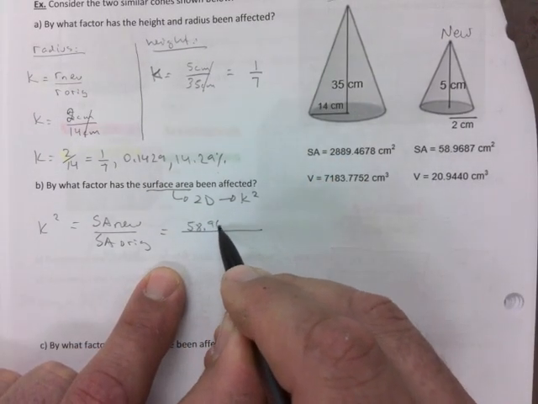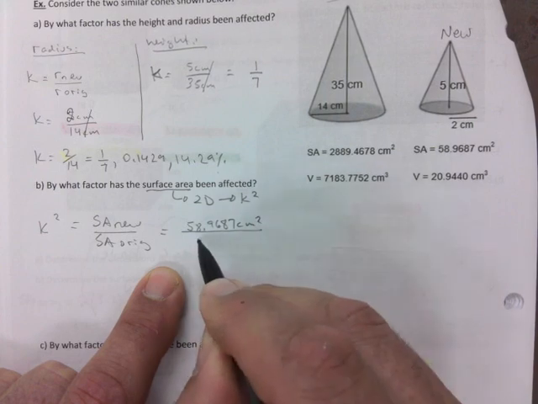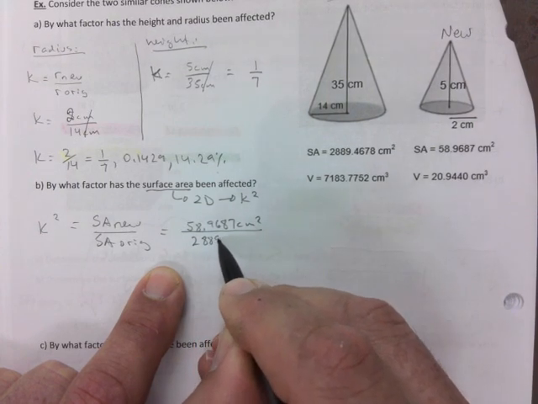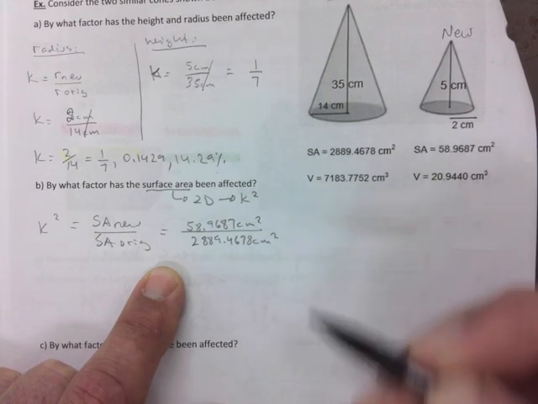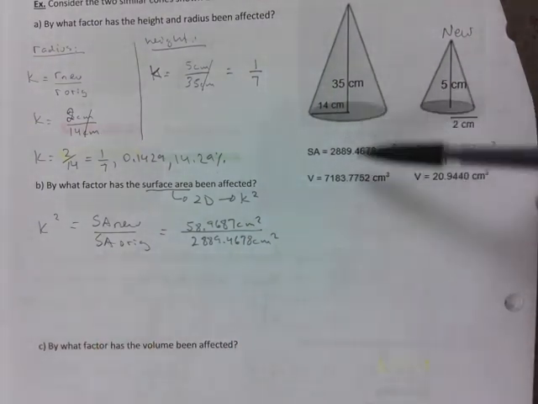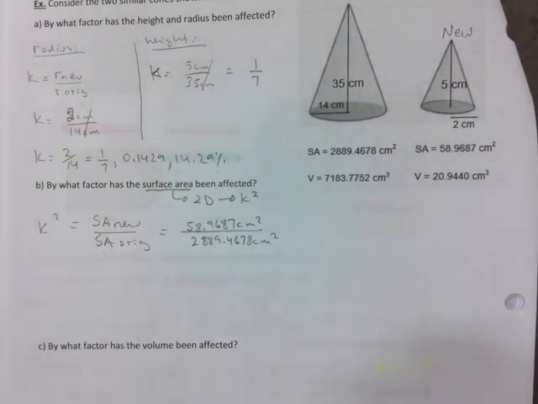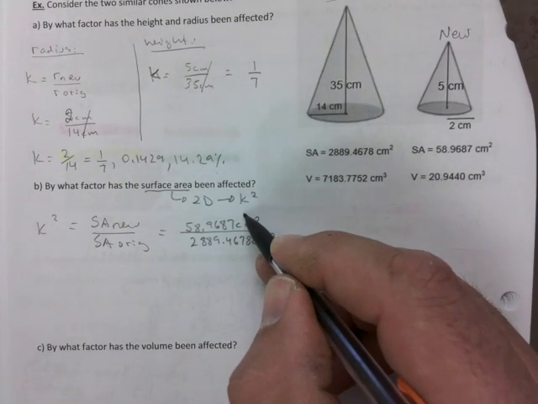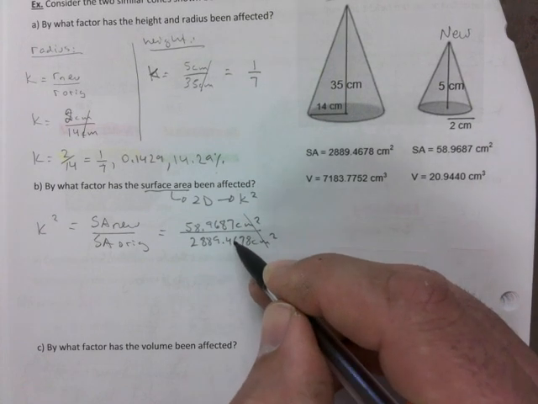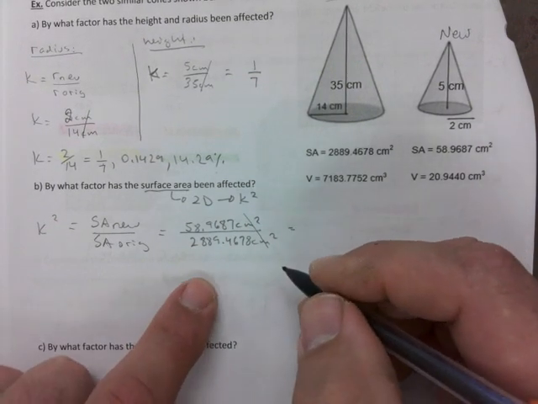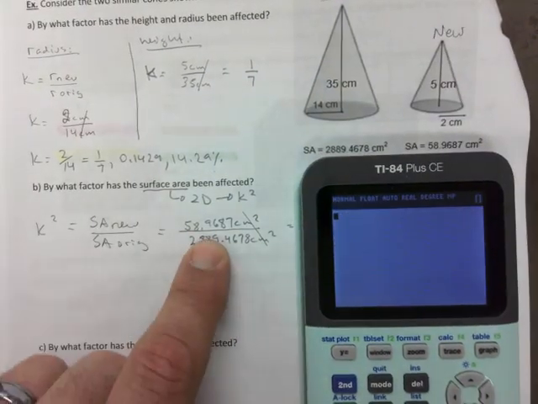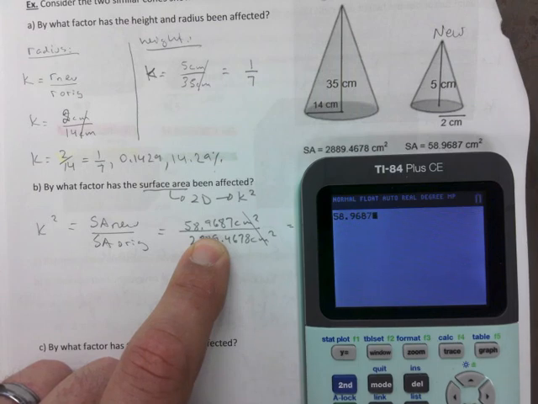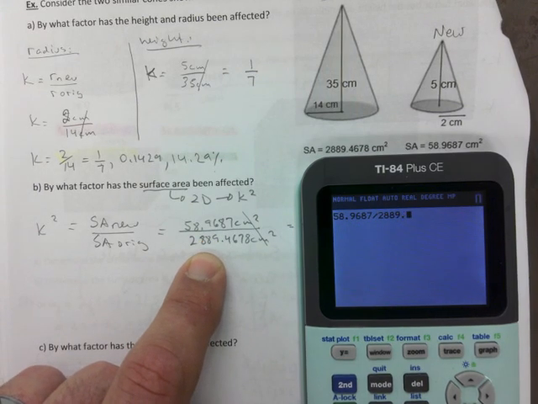So 589687 centimeters squared. And we have 2889, this one right here, 0.4678 centimeters squared. So I basically calculated the surface areas of both to 4 decimals to make it a little bit more accurate. If you cancel that out, and now if you divide these, you get this. I'm going to show that on the calculator here. 589687 divided by 2889.4678, you get this.